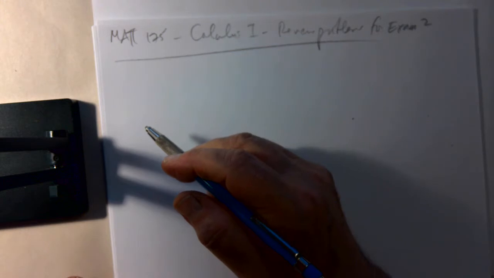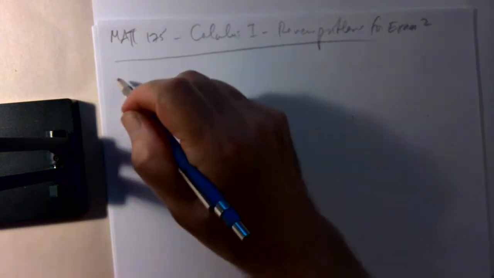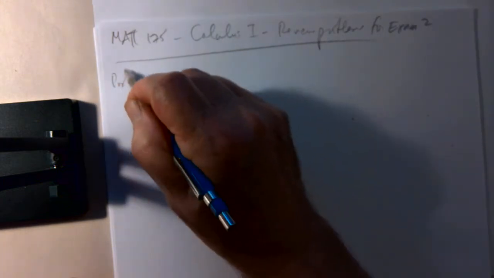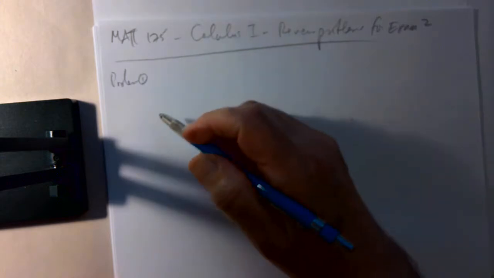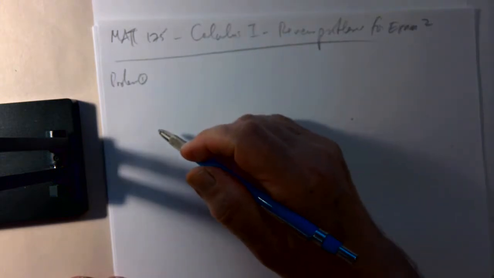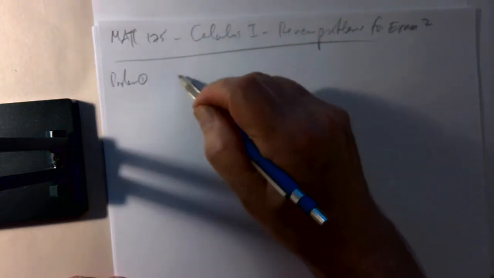All right, so this is the review sheet for exam 2. So problem 1 is to differentiate some functions.